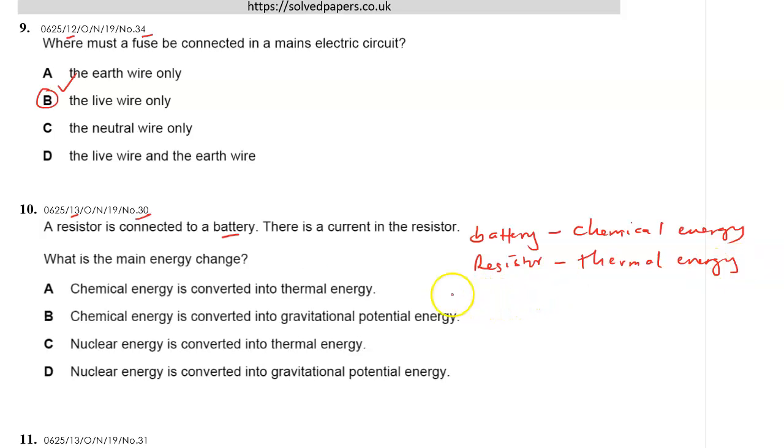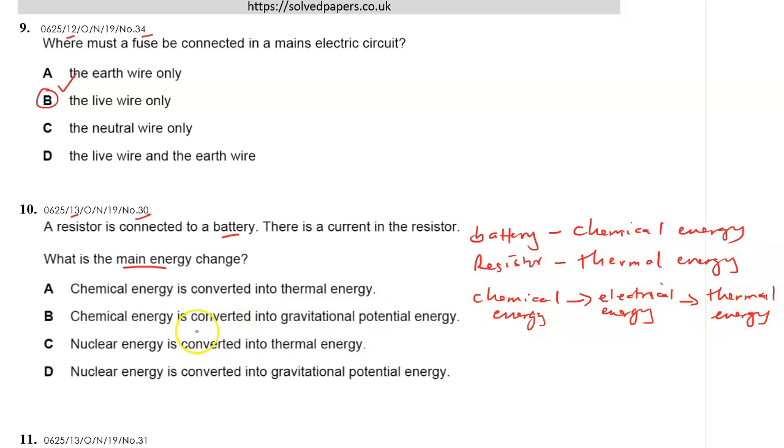So we have, because we are told what is the main energy changes, chemical energy from the battery, which is converted to electrical energy, which flows in the circuit. And then when it reaches the resistor, it converts the electrical energy to heat energy. And therefore, the main energy conversions will be chemical to thermal energy.